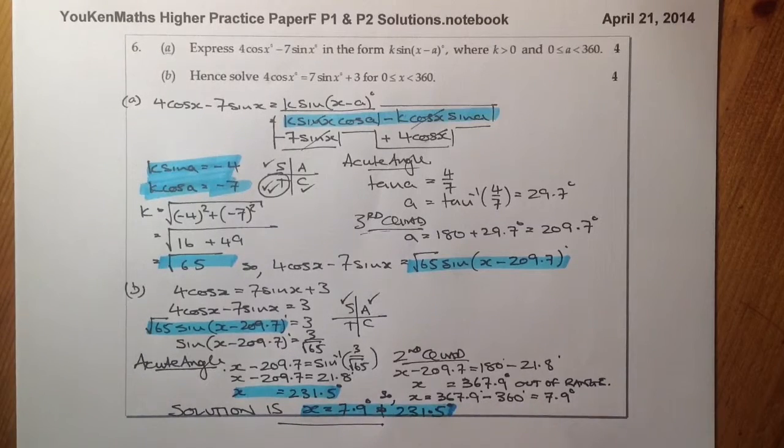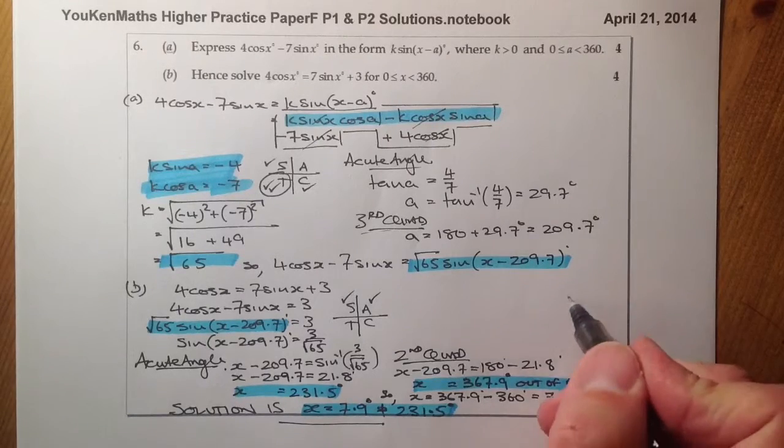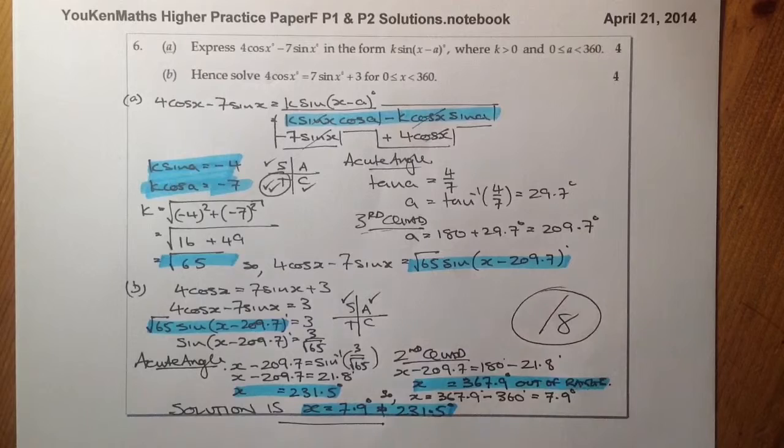We've got one more mark to give, and I'll give a mark for getting this answer here. Okay, so from there we need to recalculate that by taking 360 away and getting the final answer there. So what we've got there is 8 marks in total to be gained, so that's the question complete.